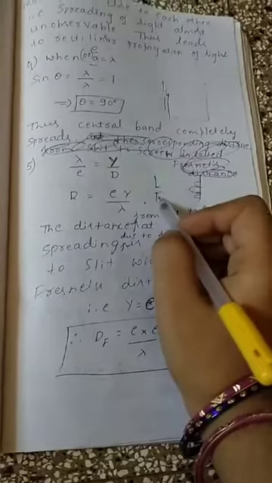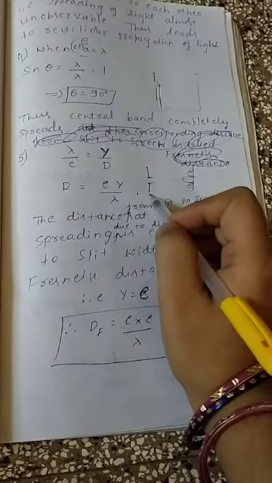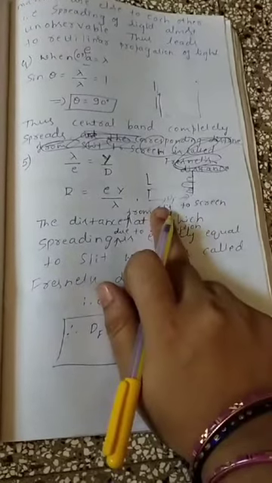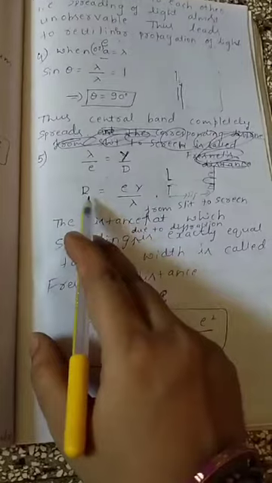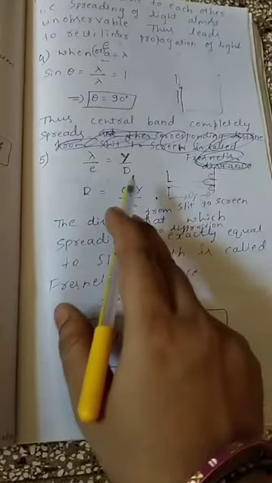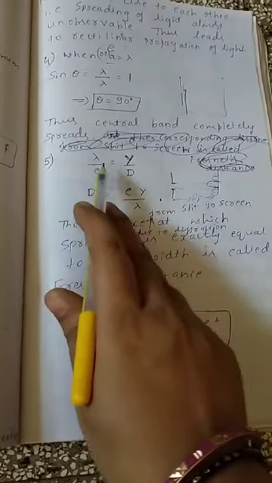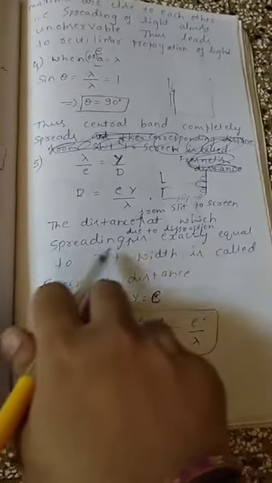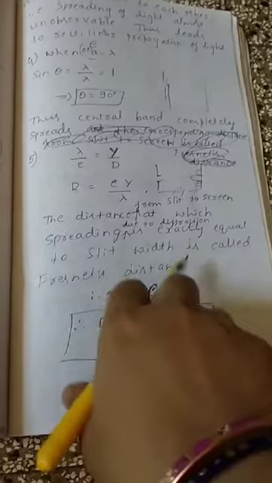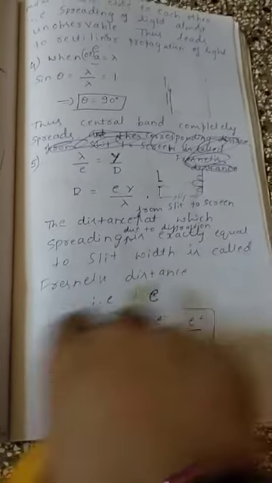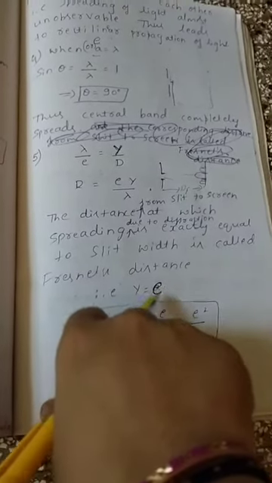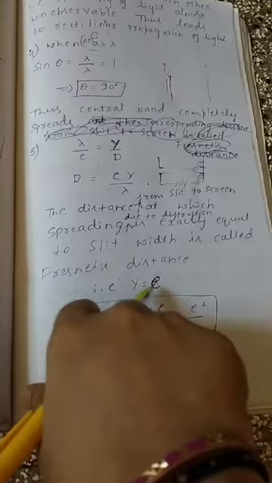In that case, whatever the distance between the slit and the screen is, that distance is known as Fresnel's distance, df. Remember, okay? So that is what I have given here. We know that d is equal to e y by lambda. So the distance from slit to screen at which the spreading due to diffraction is exactly equal to the slit width is called Fresnel's distance, and at that point, y is equal to e. That means the width of the central maxima is equal to e.